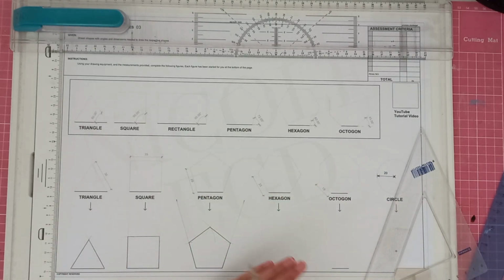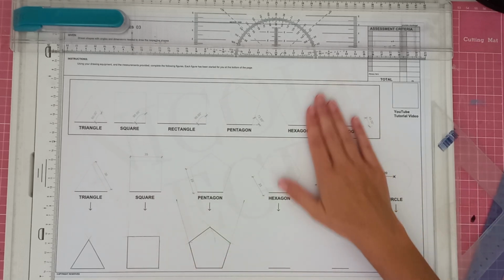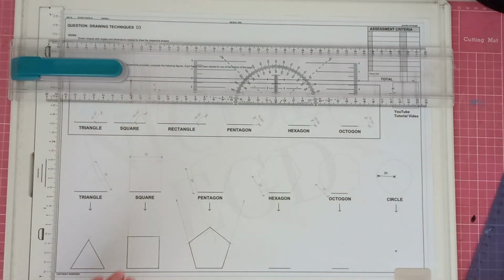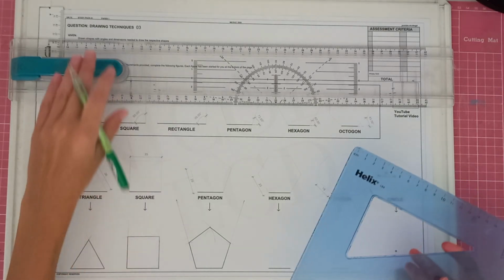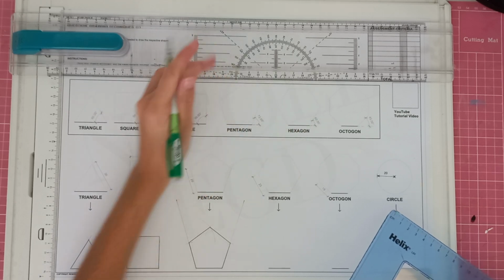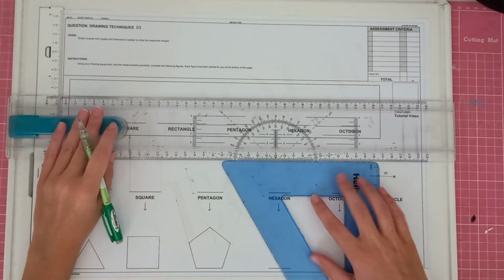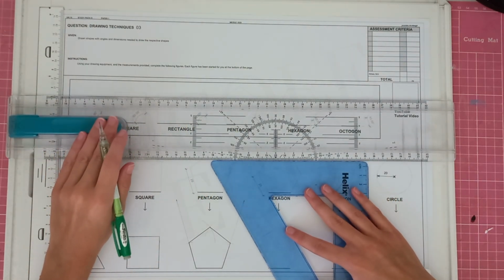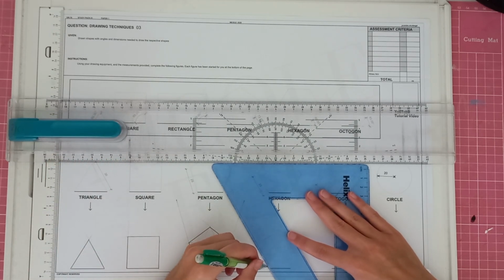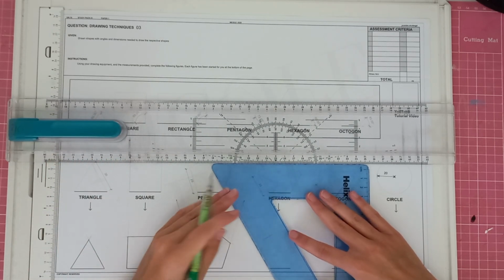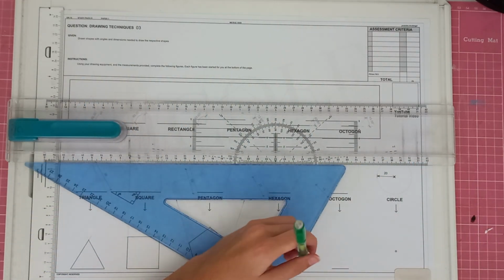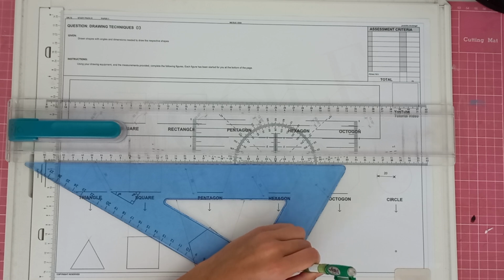Okay, next one is a hexagon. So a hexagon has an angle of 60 degrees. So we are then going to use our 60-degree set square to draw in our hexagon. So we know that edges are 60 degrees. So we're going to start off with 60 degrees from this point here. Okay, and then we are going to have 60 degrees from this point here as well.